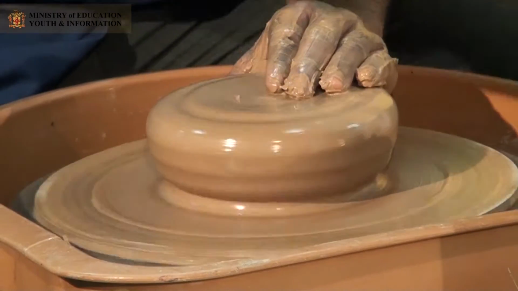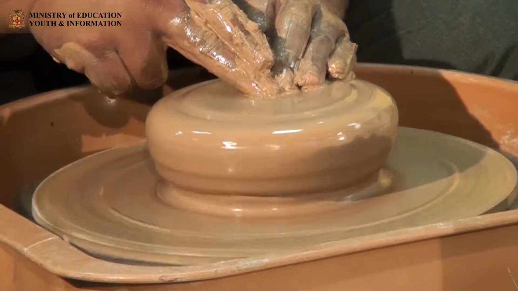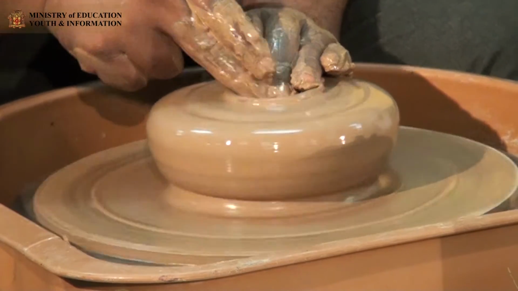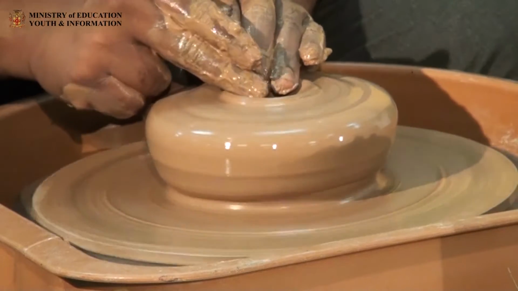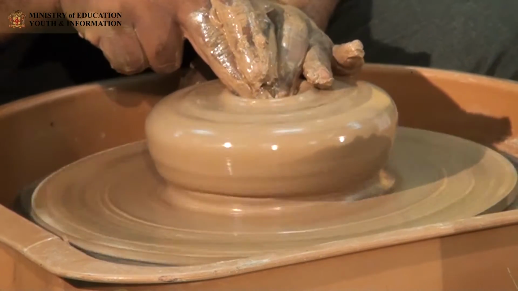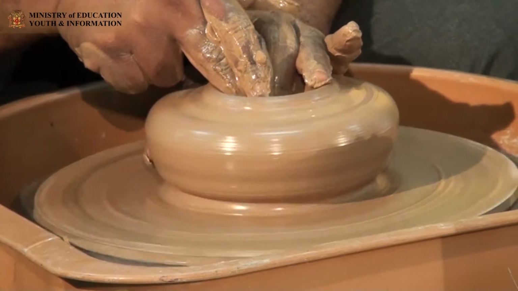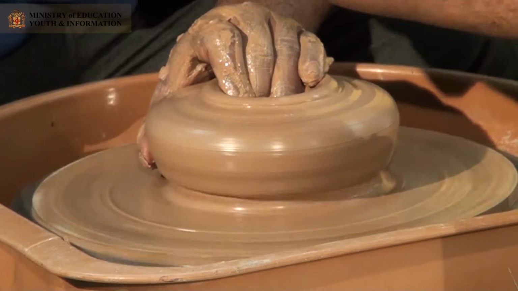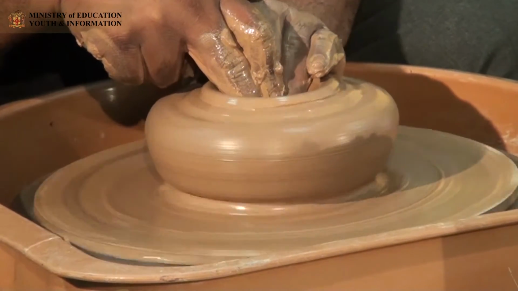Now that we have it relatively centered, we're going to open the centered mound of clay by inserting my finger at an angle. And the reason you want to do that is once you put it at an angle, you'll be pressing against the wall of the clay as you go down. And that is what maintains that symmetrical opening of the mound.